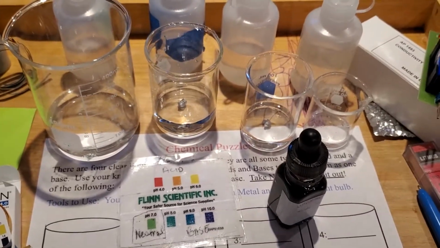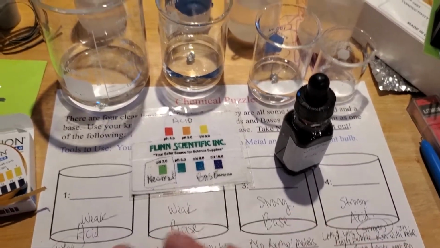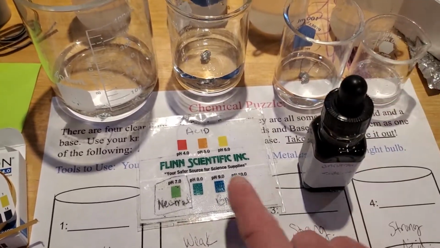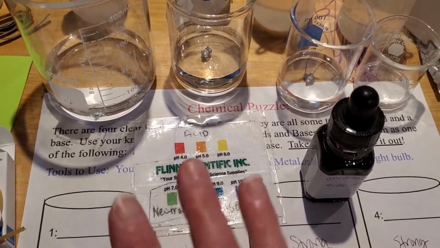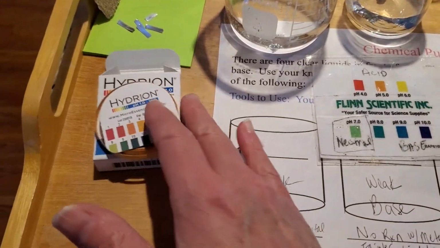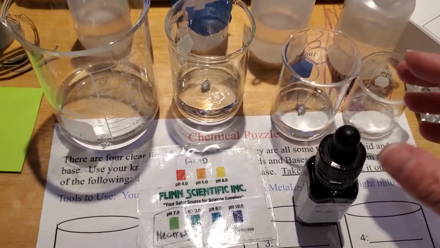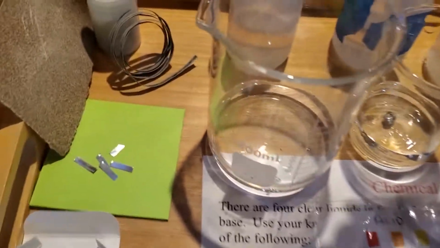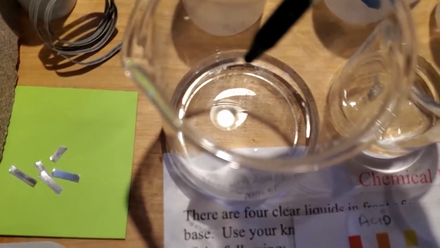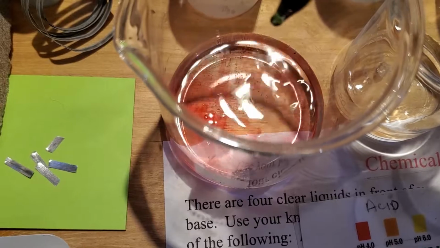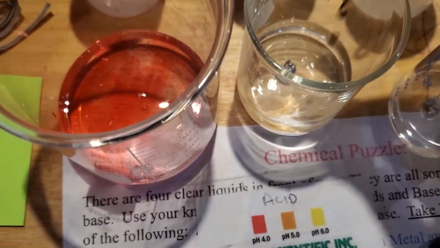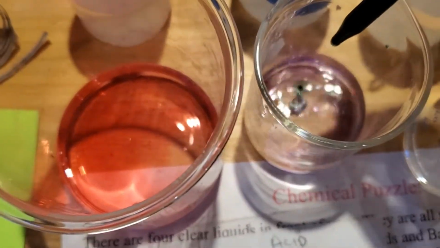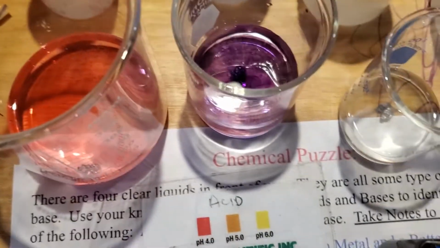All right, so the last step is to verify how we did and then how strong or weak we're talking here. So this is a universal indicator. It will change color and indicate a range of pH, and then we're gonna really check it with pH paper last. So I'm just gonna add the universal indicator real quick, some drops in, and see what color it changes. Ooh, nice pretty red. This one is a purple looking.